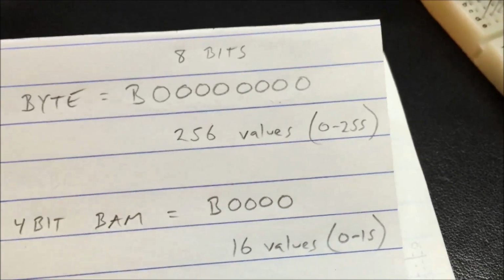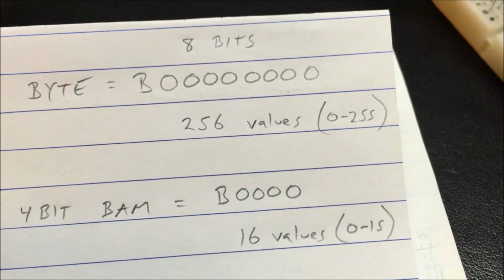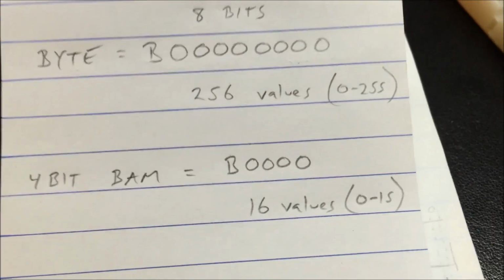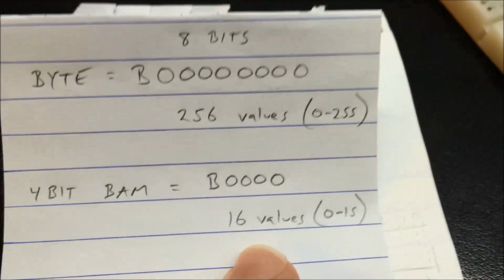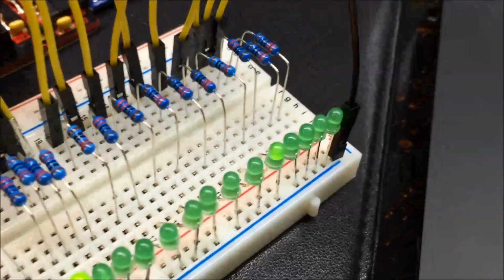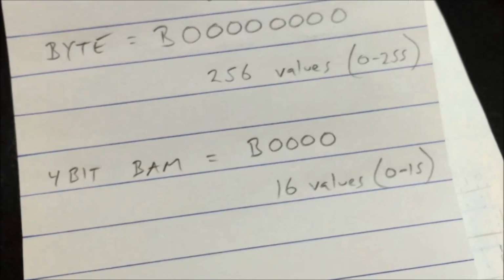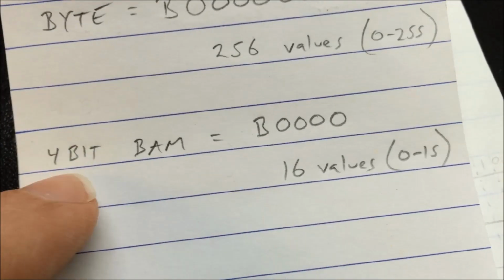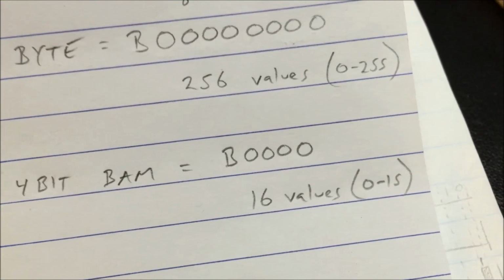You could do 16-bit or 32-bit bit angle modulation if you wanted, but having 16 values of brightness like I've got implemented here produces a pretty smooth effect. Seems to be good enough. So you'll see a lot of examples with 4-bit bit angle modulation.